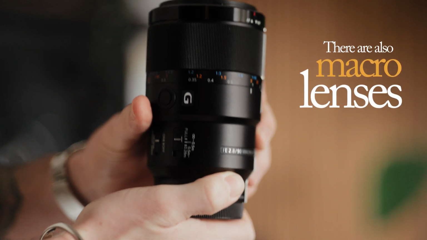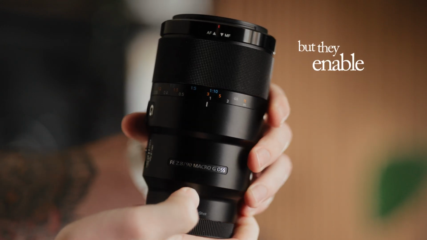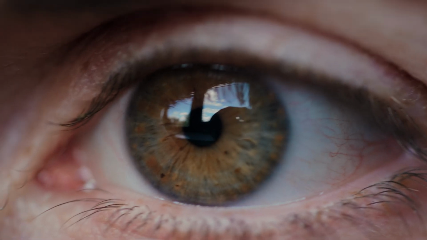There are also macro lenses, which can be any focal length, but they enable you to place something really close to the opening of the lens and still grab focus. If a lens is not a macro lens, then it will not be able to focus on things that are really close to it. These are often used in product photography and videography, or for those super close-up shots of the eye you would have seen.